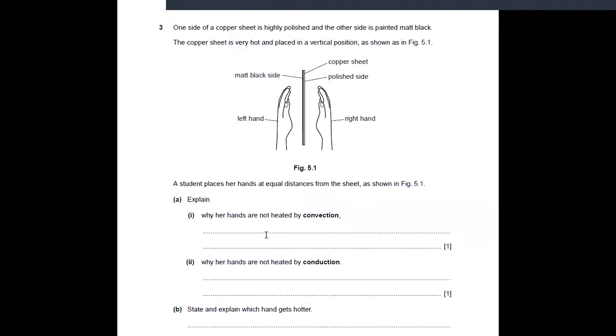Okay, take a look over here. For convection, can we mention that there's no fluid around the... No, convection currents can also happen in air, remember?